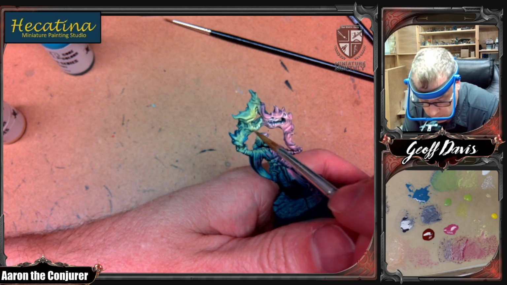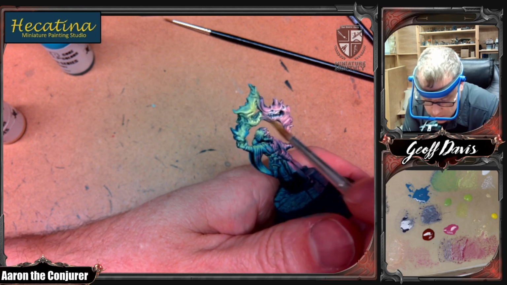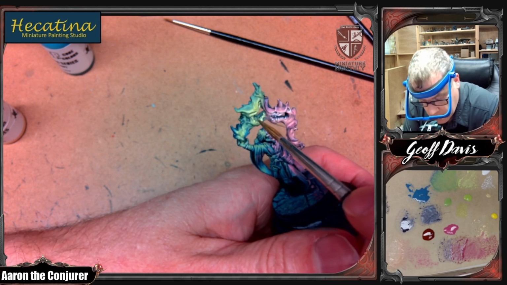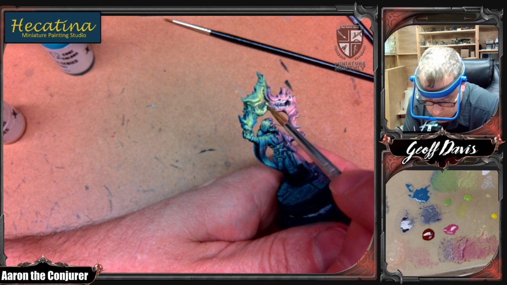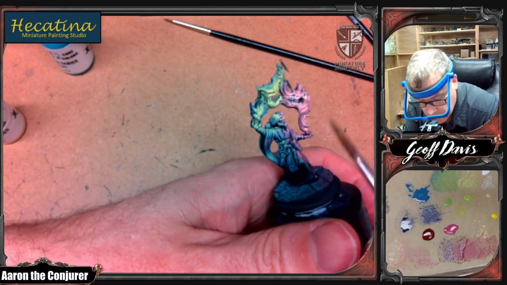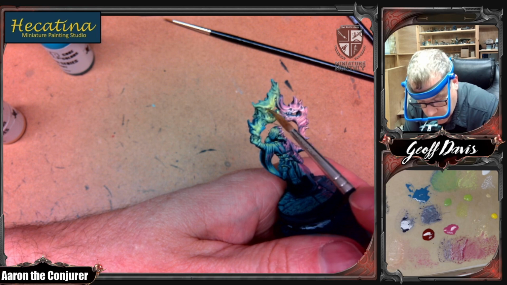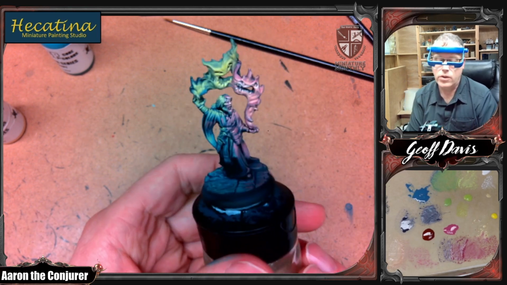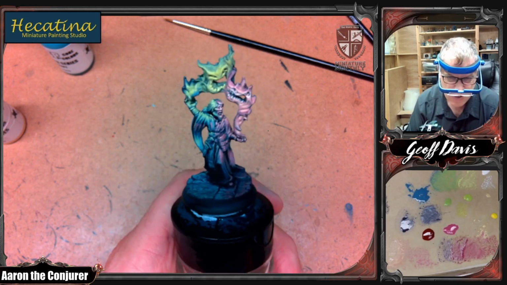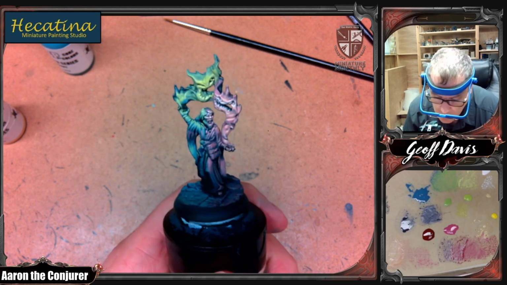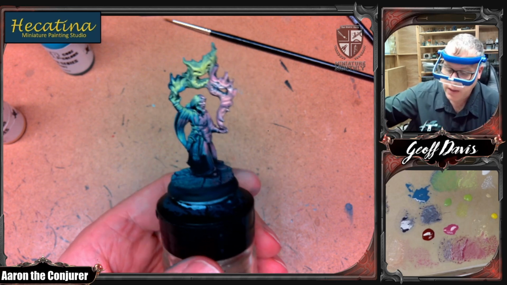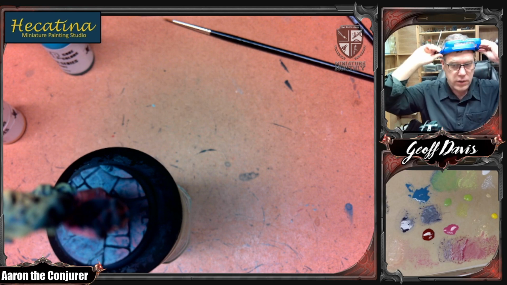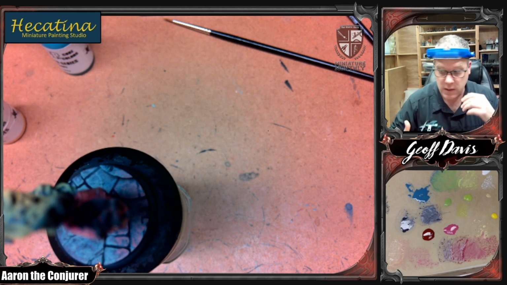So moth green, great color for this. Dungeon slime is a little bit chalkier, but it still works. Livery green from Vallejo's is one of the better colors for this. A fluorescent yellow green would work really well. If you were going to use fluorescent colors to do your lighting, this is where you would start to use them. On the pink side, I'm just going to increase the yellow again. I could also use a fluorescent pink if I wanted to.